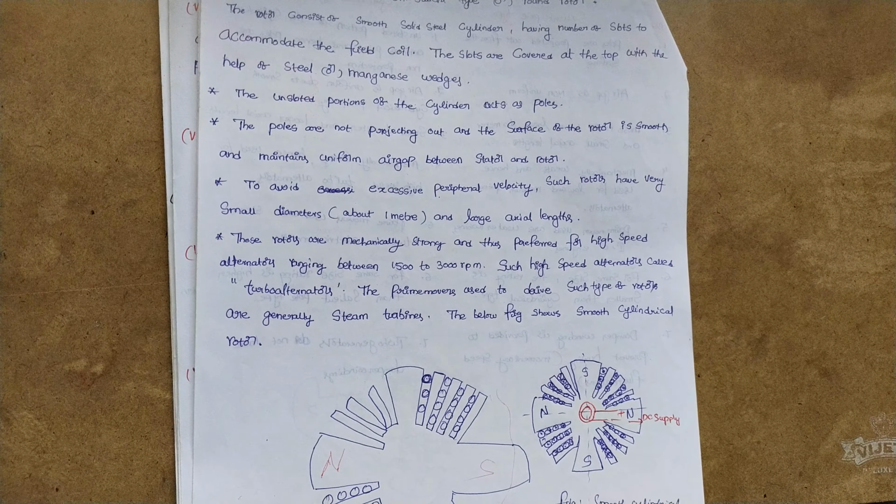You can see the full pitch winding here. This is the north pole and south pole. One coil is placed, coil side A dash on the south pole and coil side A on the north pole. Now, full pitch winding: if the distance between the two sides of the coil is equal to one pole pitch, then it is full pitch winding. If it is not equal to pole pitch, then it is short pitch winding.